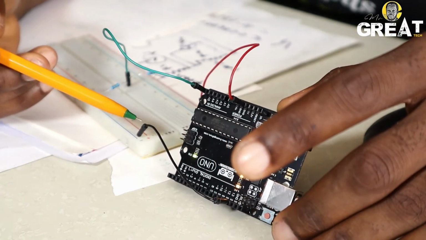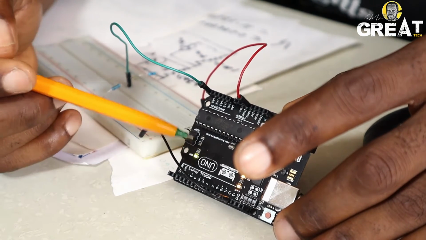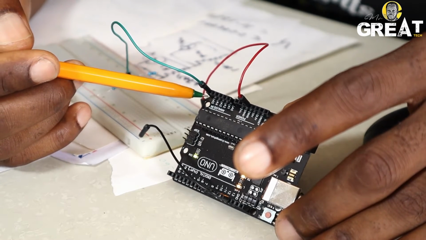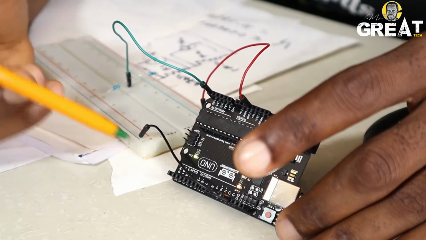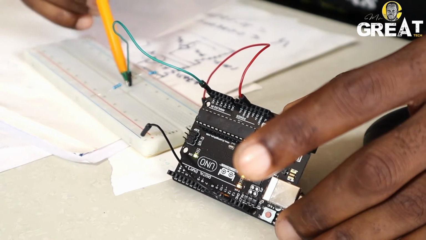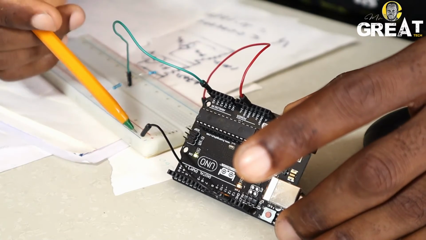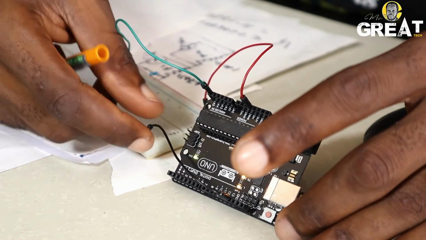Pin what? Pin A5. That is where I plug it. Look at it here. Pin A5 is where I plug the probe of the multimeter. Look at it, it's making the reading. Remember, the ground is ground all through. That is 0 volt all through.